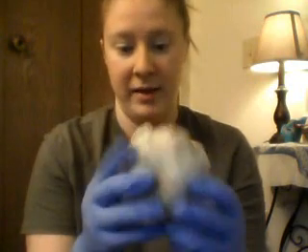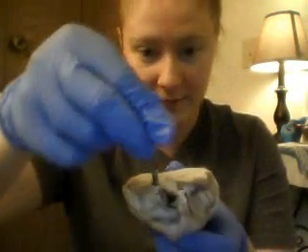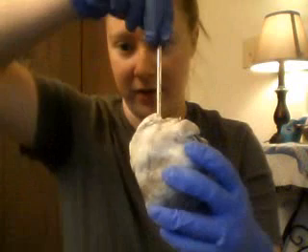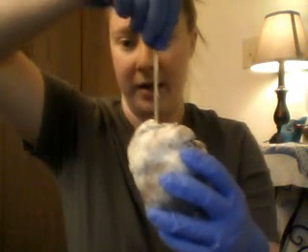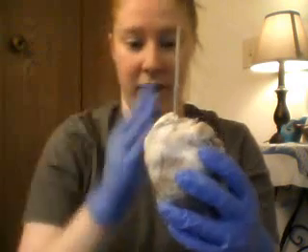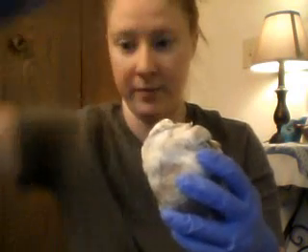So then behind that we have the superior vena cava, which I can show you by putting this in here. The superior vena cava is leading into the right atrium, and then underneath that, under here, would be the inferior vena cava.